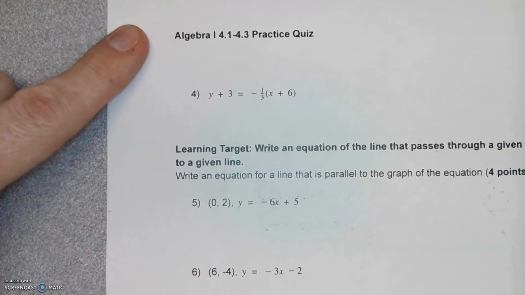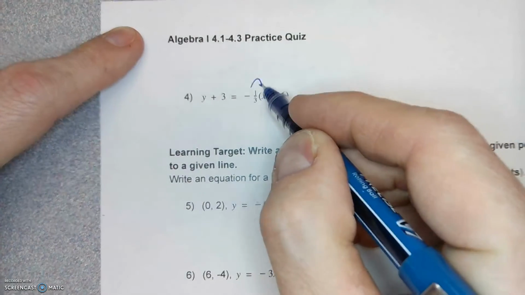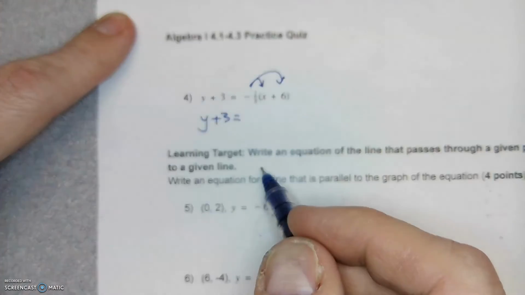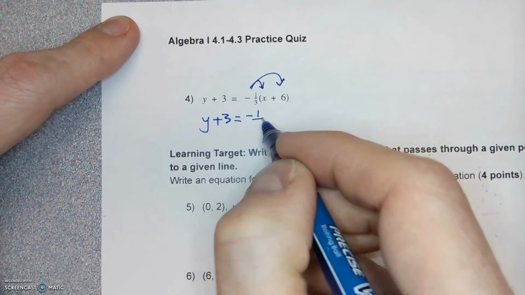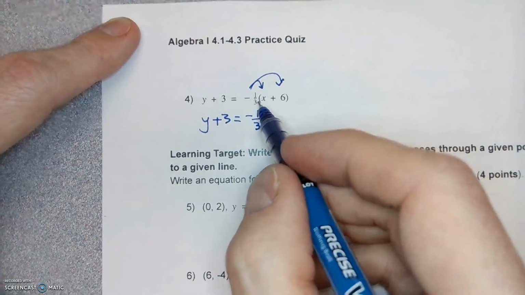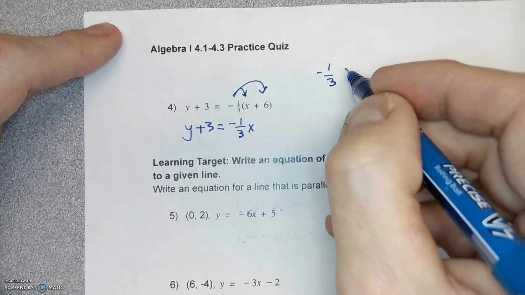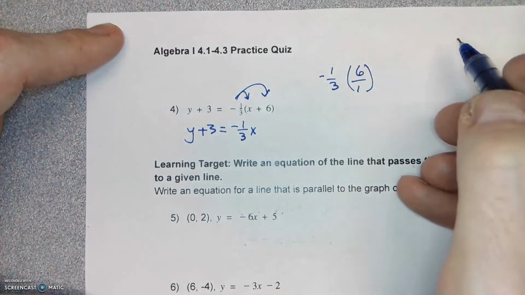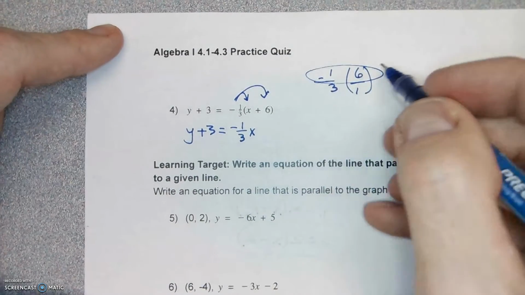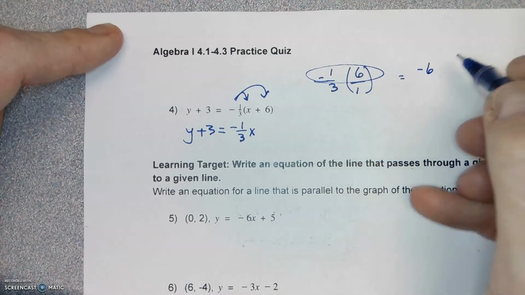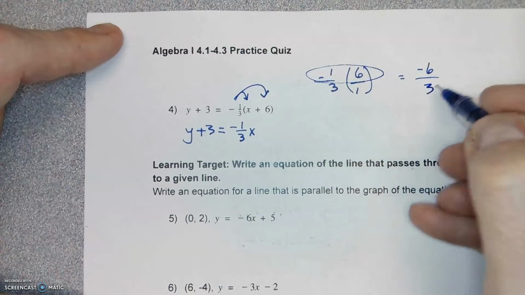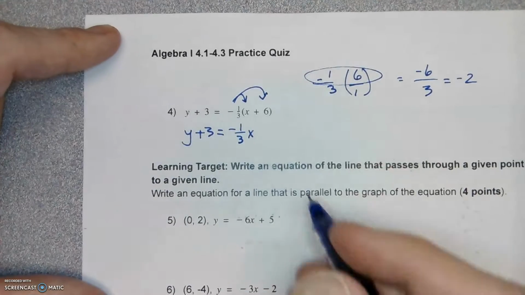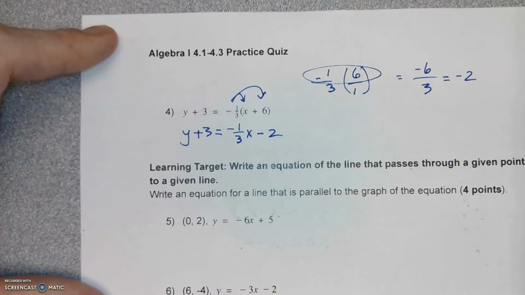Right up here. Now, same thing, we're going to have to distribute to simplify those parenthesis terms. Negative 1/3 times x is negative 1/3 x. Now, negative 1/3, I'll write it up here to the side just to show how it's separate. Negative 1/3 times 6 is like saying negative 1/3 times 6 over 1. Multiply the tops. Negative 1 times 6 is negative 6. 3 times 1 is 3. Then divide negative 6 by 3. You get negative 2. Okay, so I'm going to write in negative 2 right there.